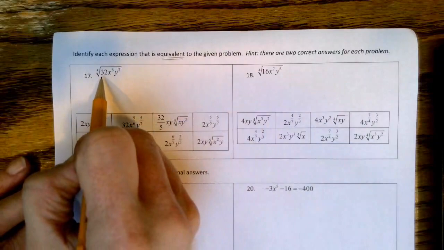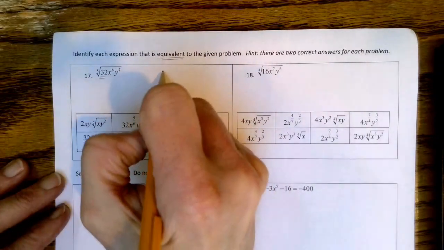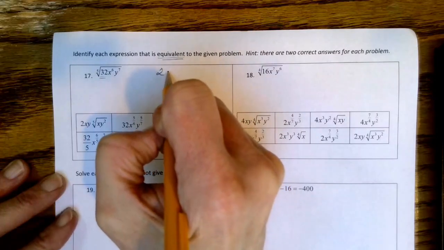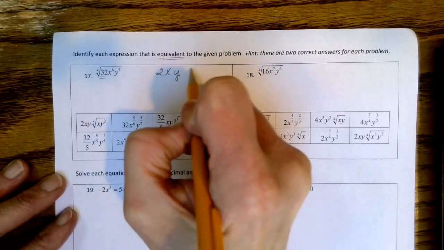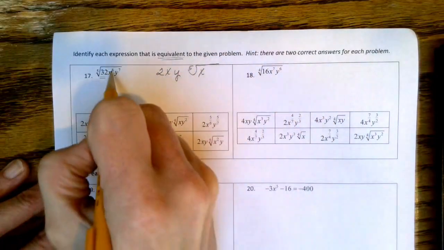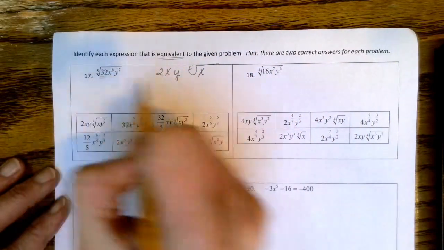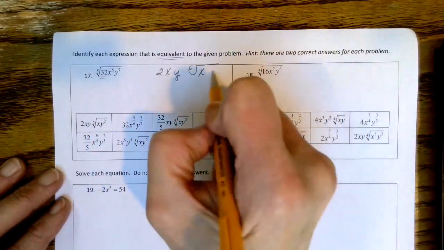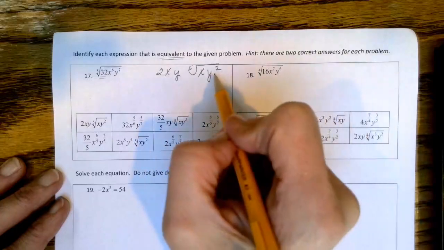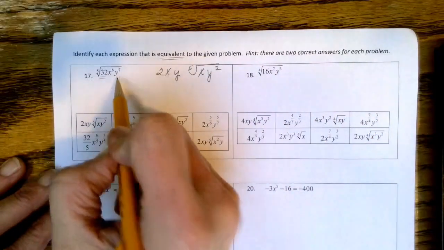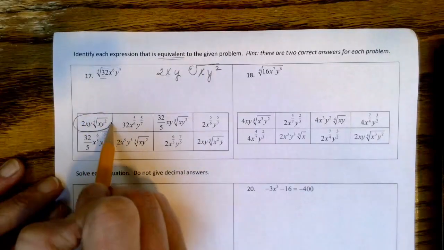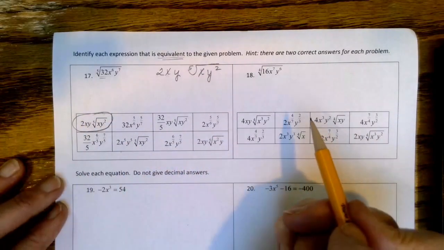So I know that 32 is 2 to the 5th. So I know right away 2 comes out. And then I'm going to have 1x come out, 1y come out, and that's going to leave 1x inside, because 5 factors of x made this able to come out. And that's going to leave 2 y's. So 2 factors of y are left inside, because 5 factors of y came out. So when I look, I believe I'm okay with this here.